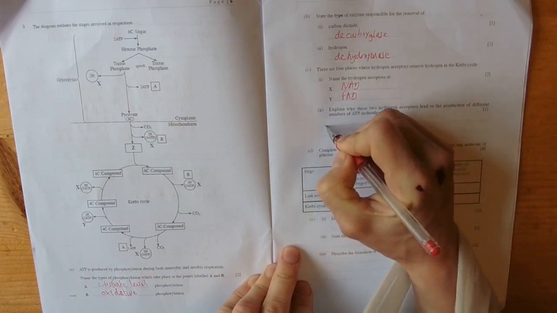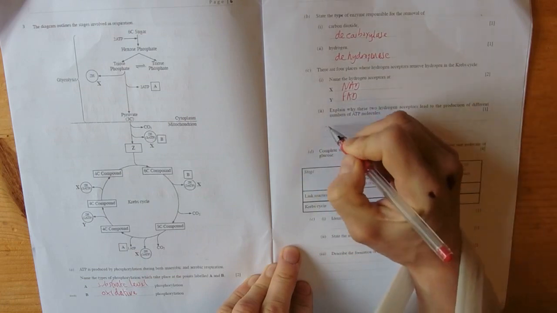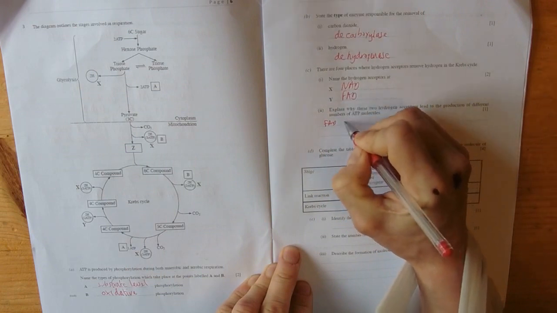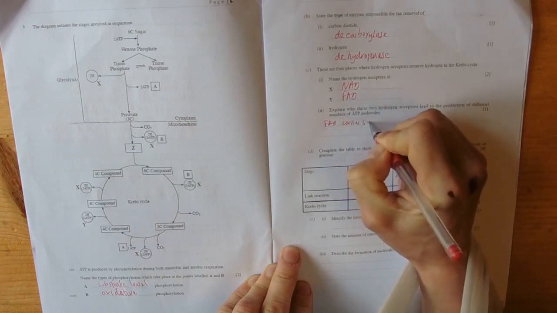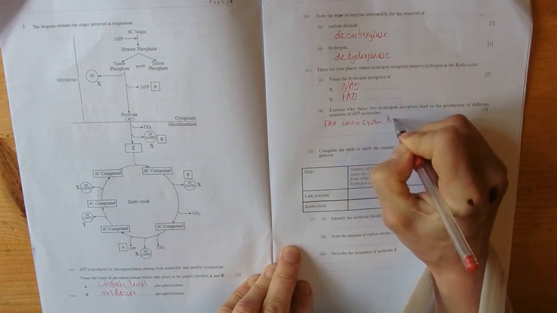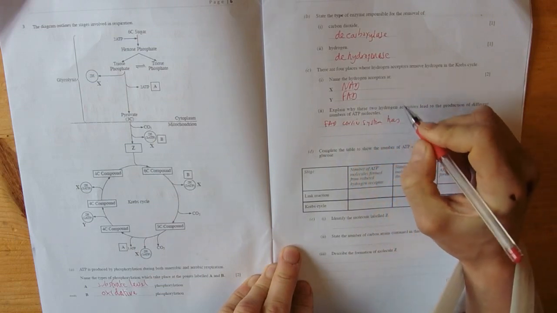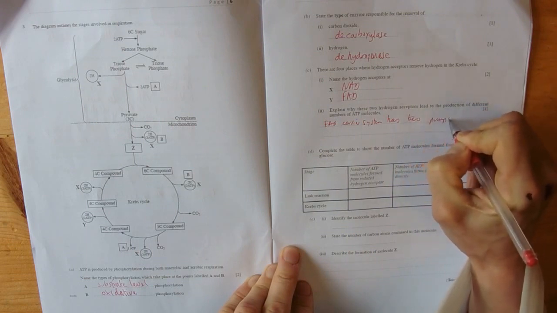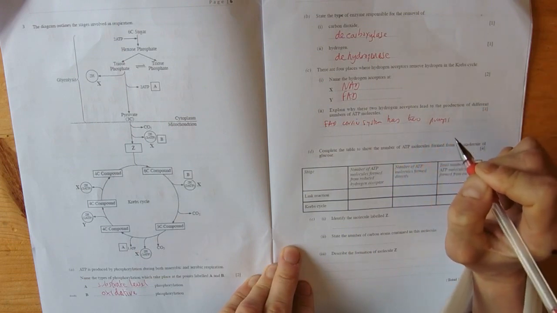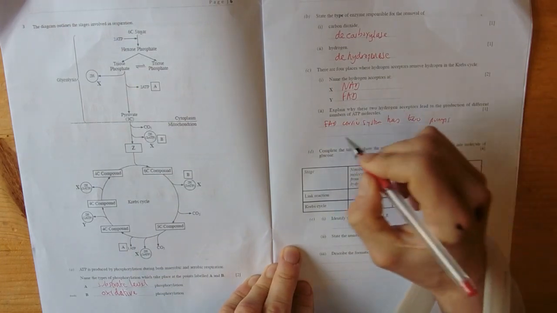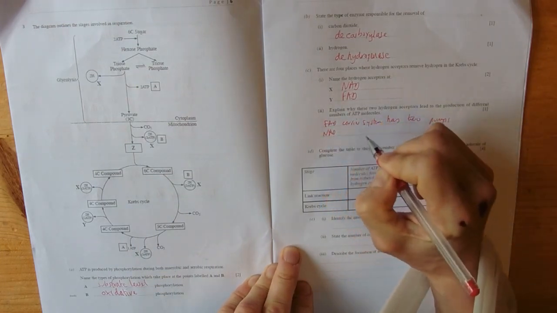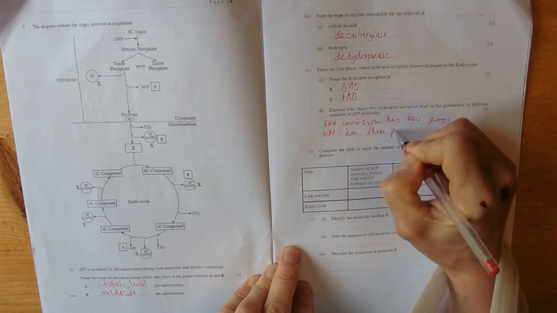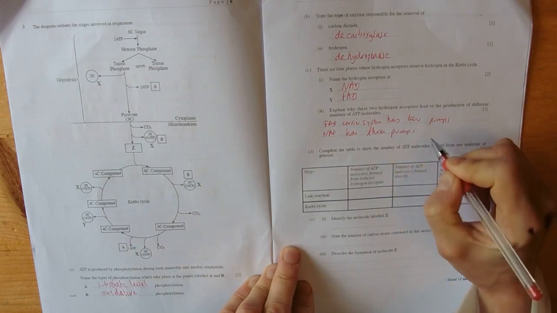So for example, the FAD carrier system has 2 pumps, so 2 of those proton pumps. NAD has 3 pumps.